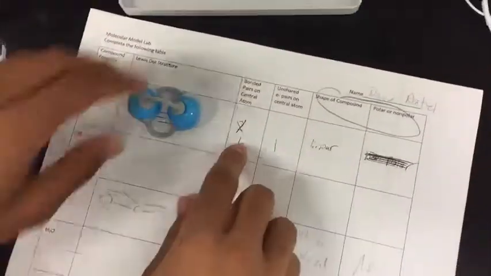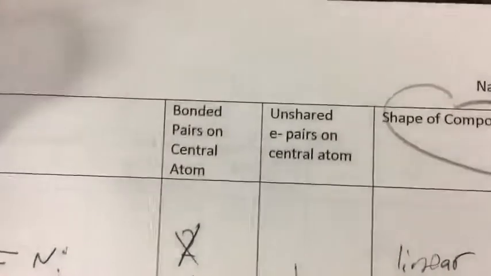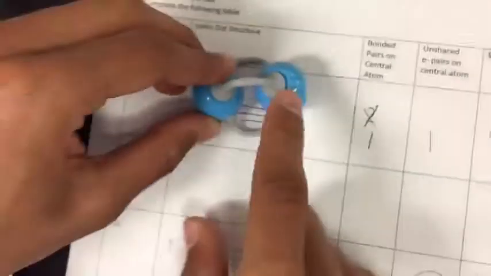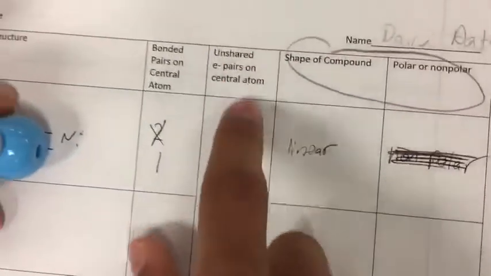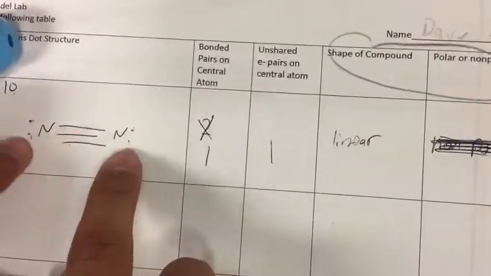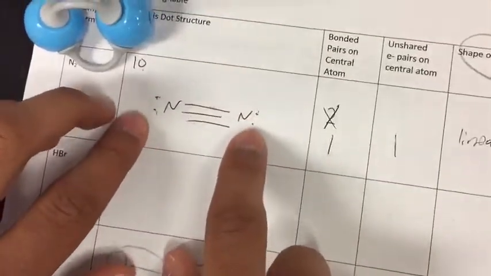Put that down. And then bonded pairs, look over here back to the table, we see bonded pairs on central atom. On the central atom, there's 1 pair bonded to it. If you look here, unshared pairs or E pairs, there's 1 pair right here. So these 2. Shape of the compound.